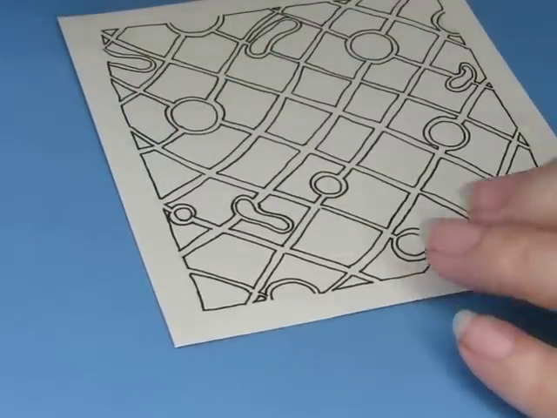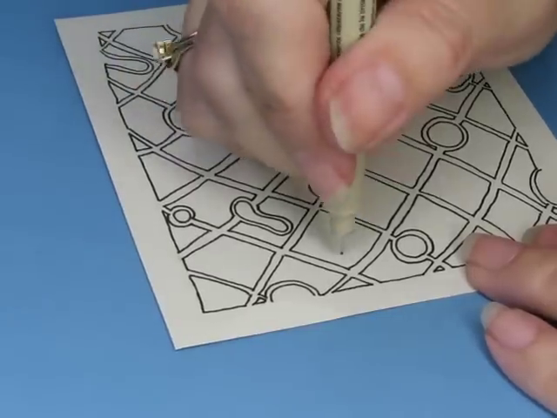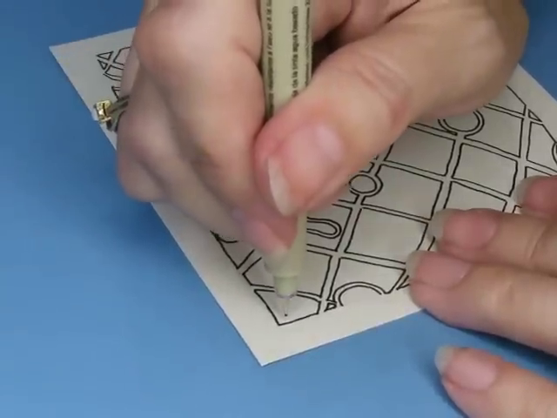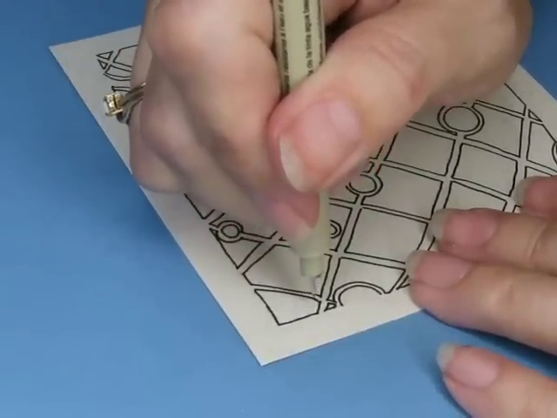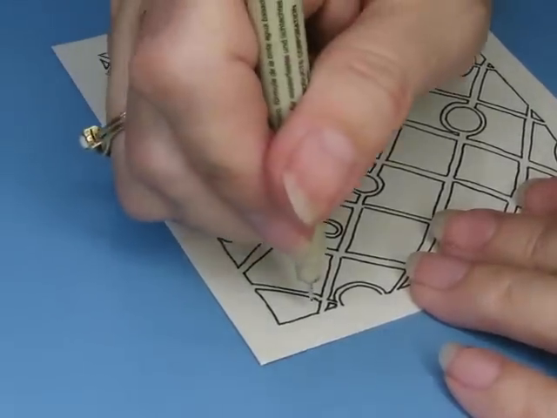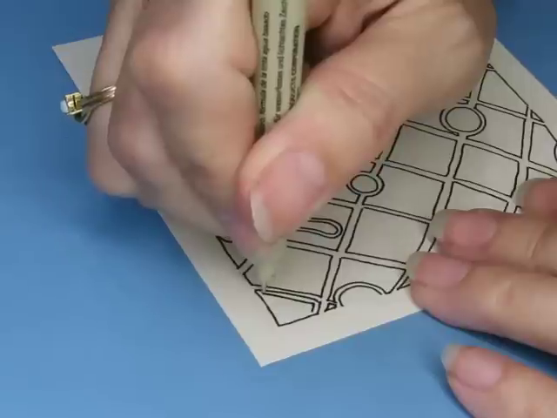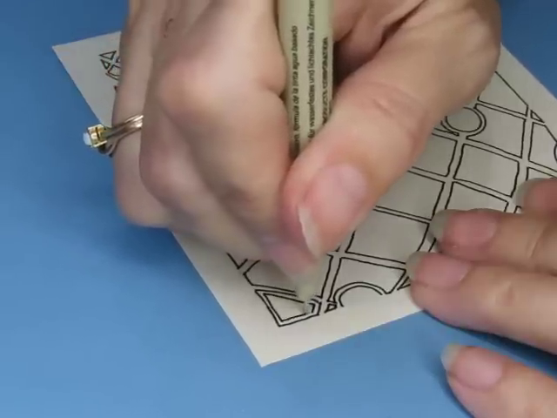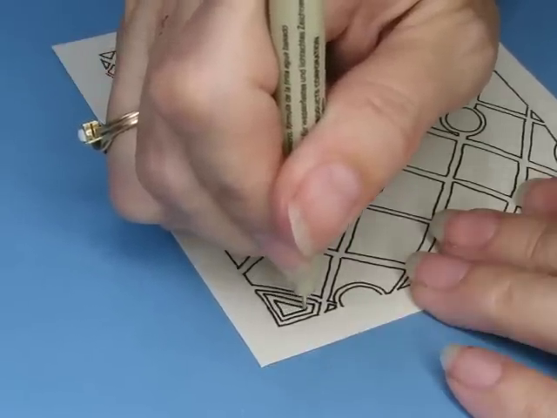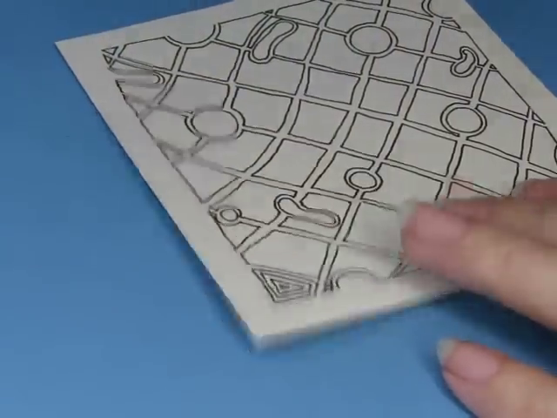And then you just come back through and just keep aura-ing until you've got it filled in. I'm going to start in one corner and just kind of work my way around and just aura. Just going to aura each shape until it's filled.